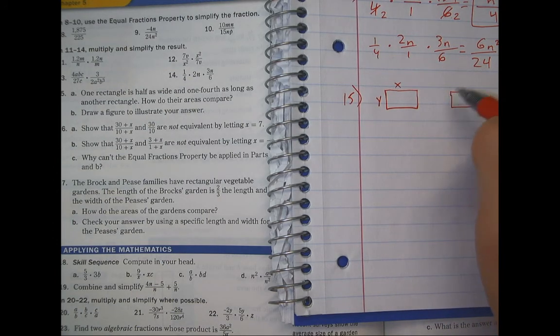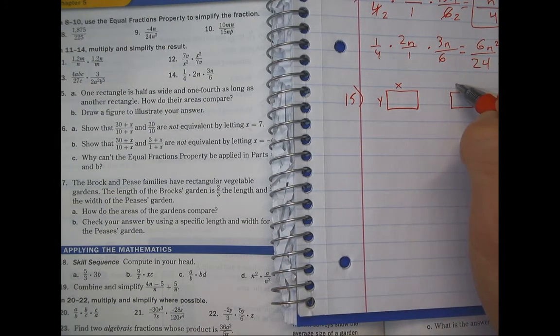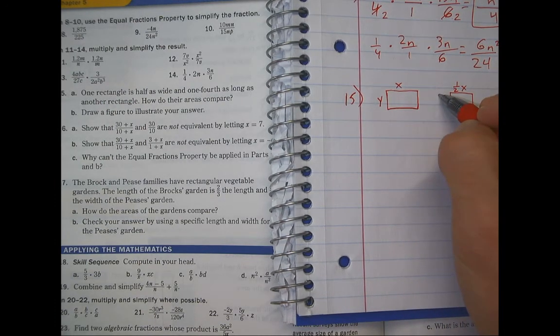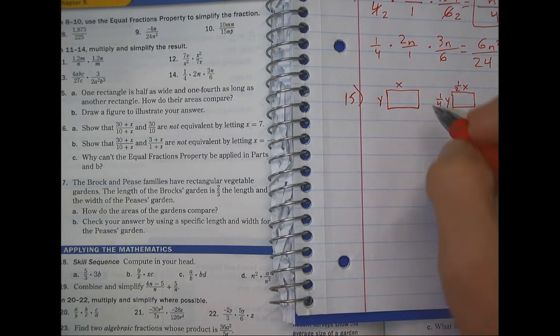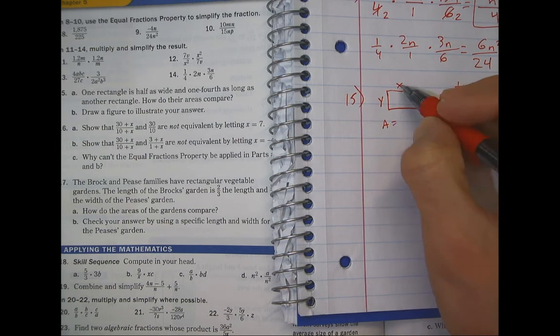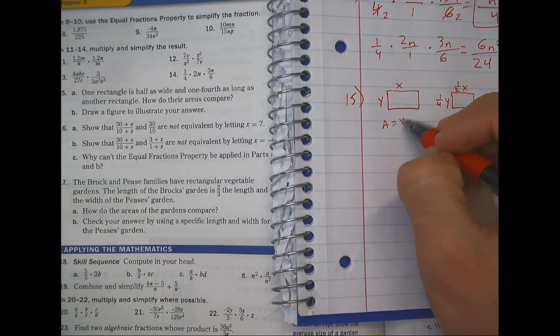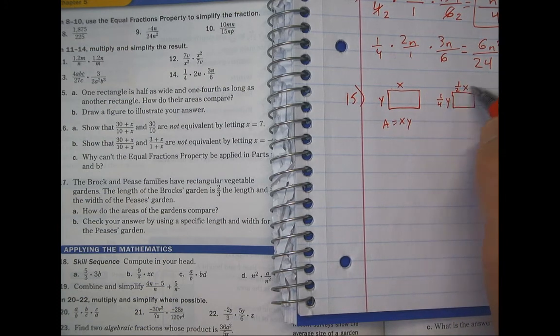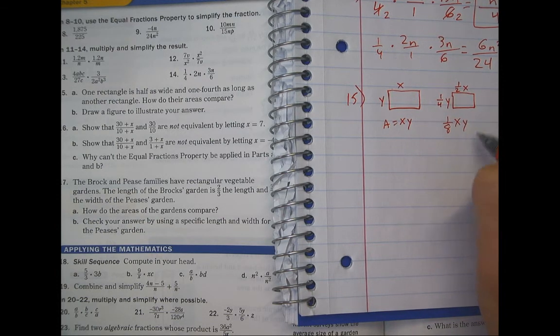And so if I made another one, it's technically smaller. It says the width is 1/2 as wide. So that would be whatever x is, it's going to be half of it. And it's 1/4 as long. So it's whatever y is, you're going to take 1/4 of it. So it's going to look like this. And if you're going to find the area of these, you're going to multiply length times width. So x times y. So the area of this is xy. And then here when you multiply 1/2 times 1/4, 1's on top, 4 times 2, that's 1/8 on the bottom. And then you're still going to have xy.